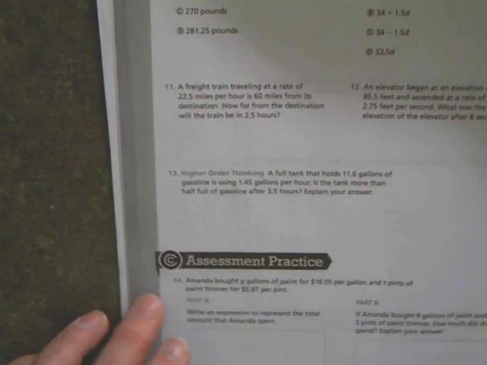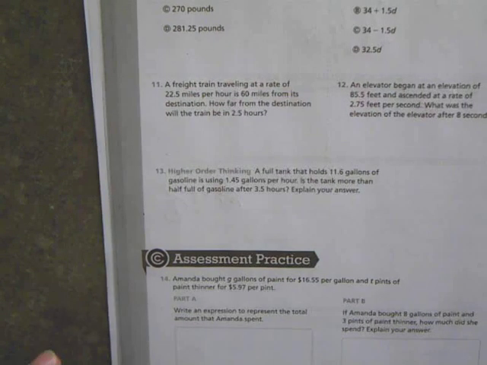Awesome to do. Full tank holds 11.6 gallons of gas. It is using 1.45 gallons per hour. Is the tank more than half full of gas after 3.5 hours? Now, that's going to be a lot of multiple steps. Full tank's 11.6. Wants to know if I'm more than half full.